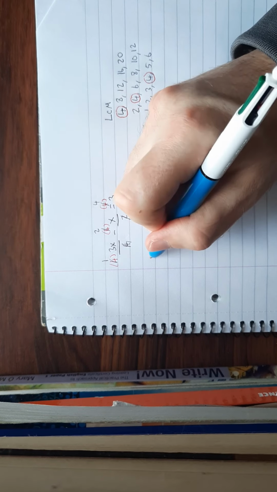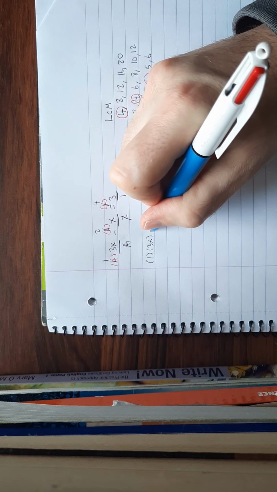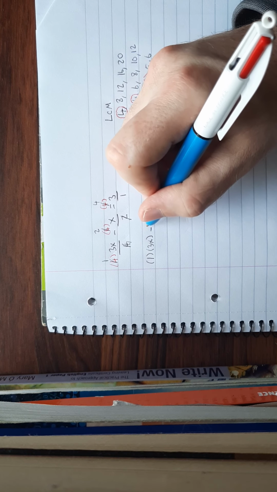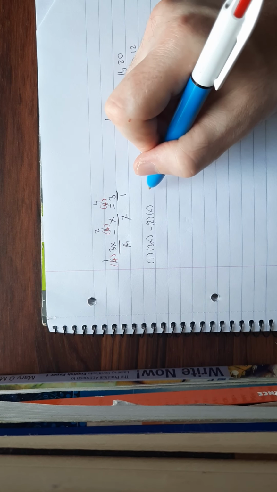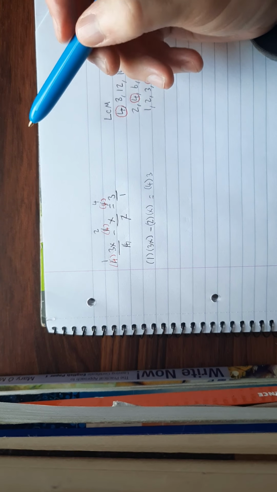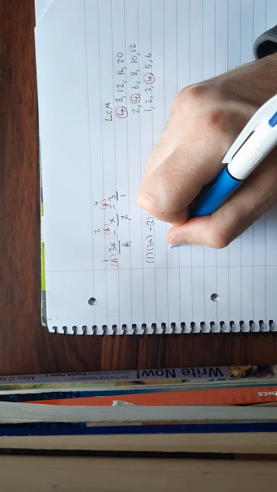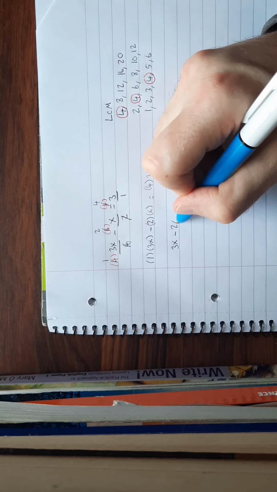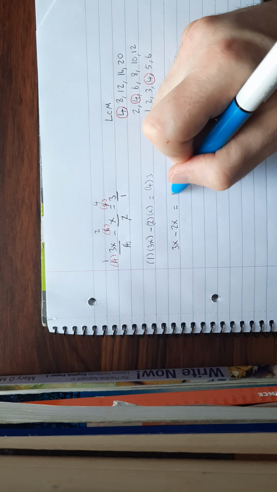So this becomes 1 multiplied by 3x, minus 2 multiplied by x, is equal to 4 multiplied by 3. Then we can multiply these out. 1 multiplied by 3x just leaves us with 3x. Minus 2 multiplied by x leaves us with minus 2x. And 4 multiplied by 3 leaves us with 12.